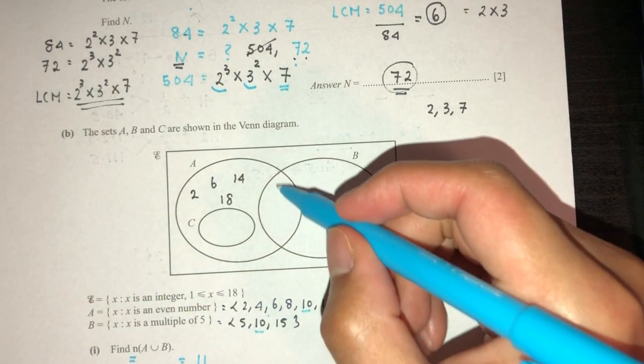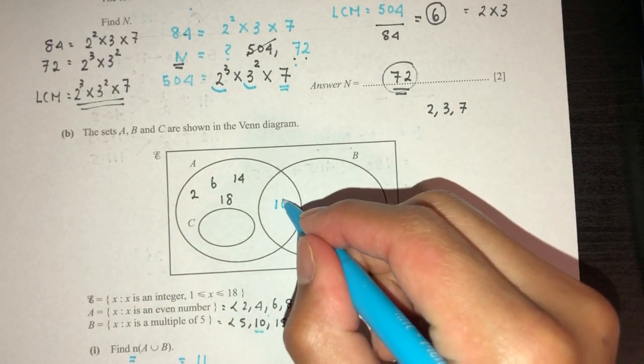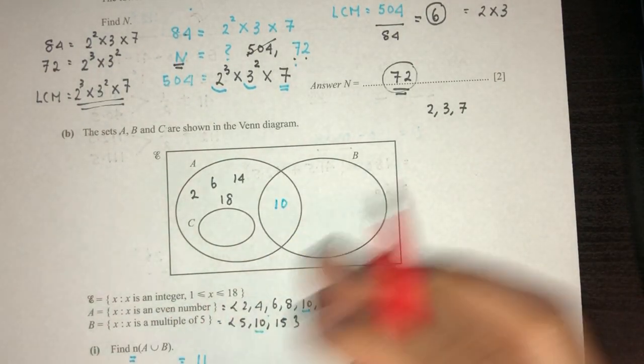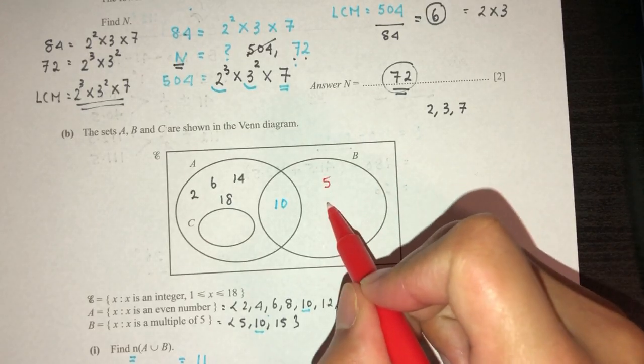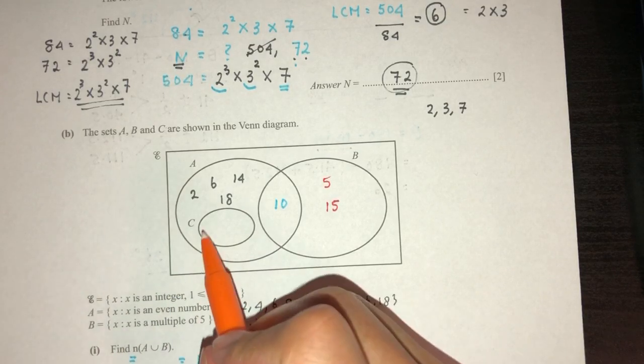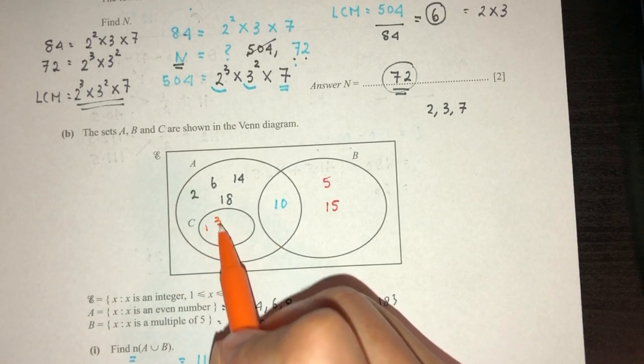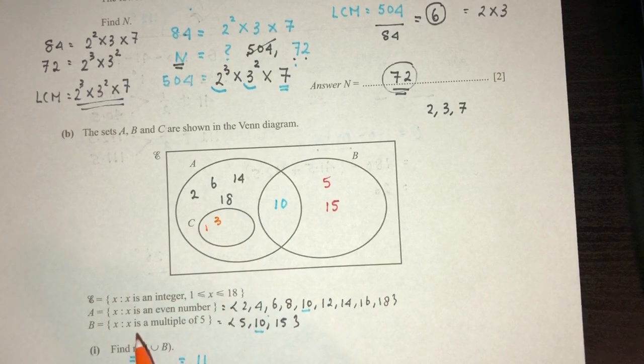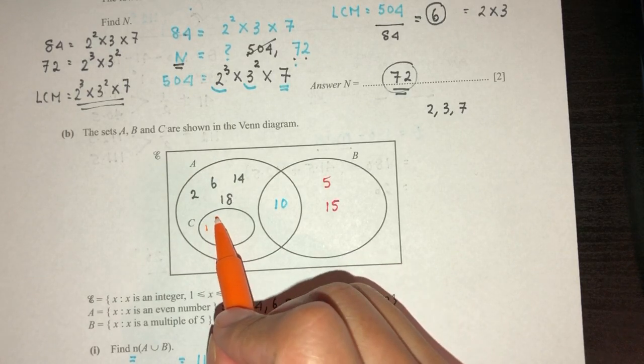Now you know that here we only have 10 in common, and for B we have only 5 and 15. So the remaining values will be inside of C. So C is what? It will be 1, 3, so not 3, because C is inside of A, it cannot be 3. 3 will be outside, sorry.